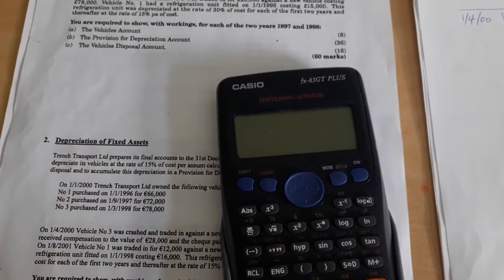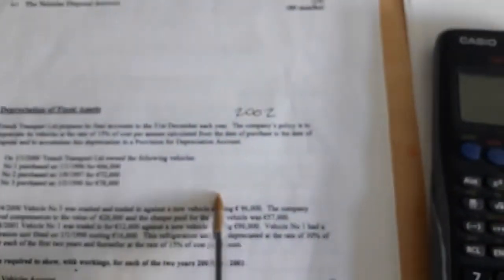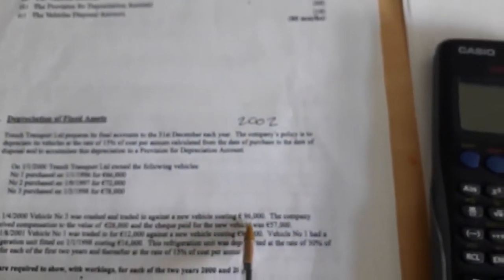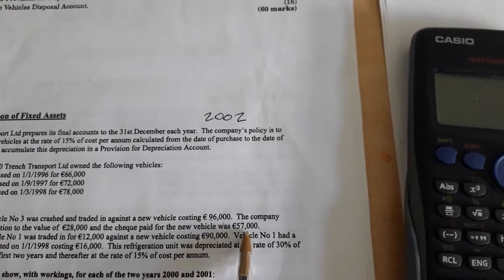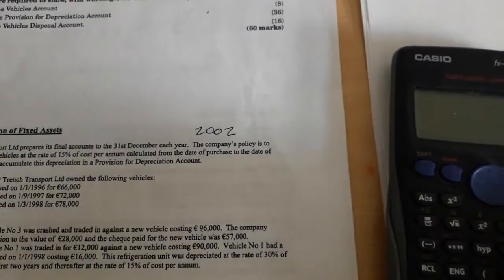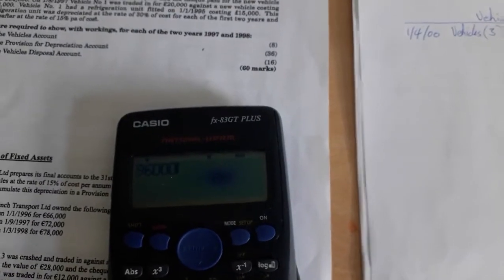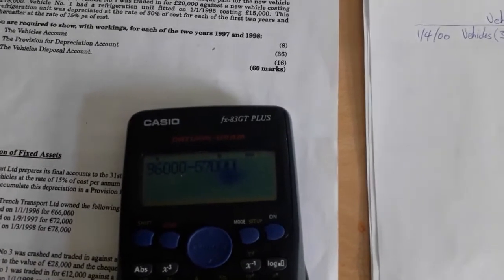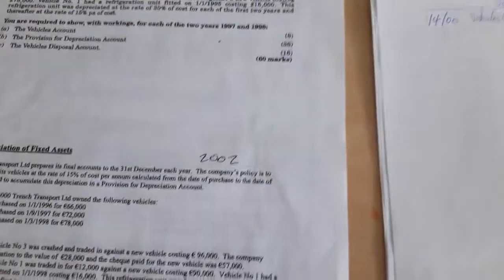In other words, they kept the old vehicle and they gave them a discount on the price of the new vehicle. So if the price tag was 96,000 as we see here, but the check that the business wrote was 57, that means the discount was 96,000 minus 57,000. So let's look at that. 96,000 minus 57,000. 39,000 was the trade-in allowance, 39,000.